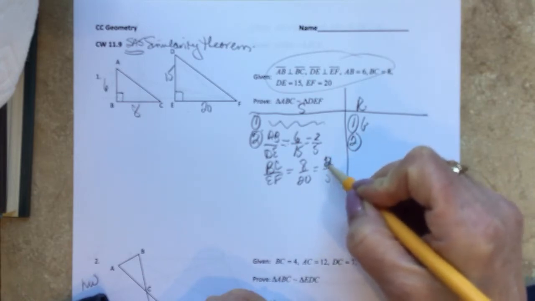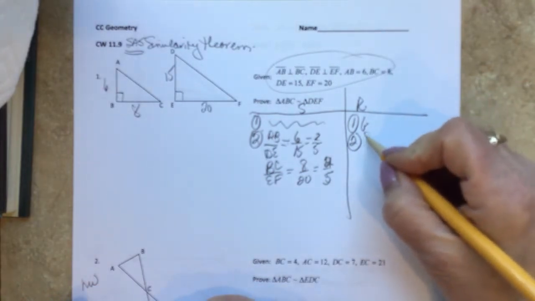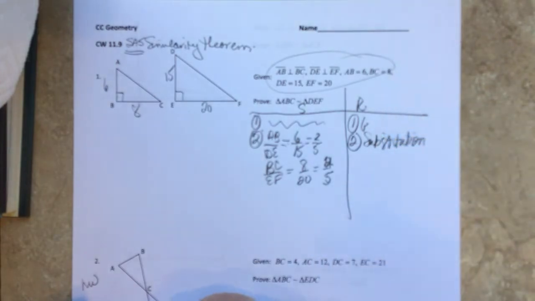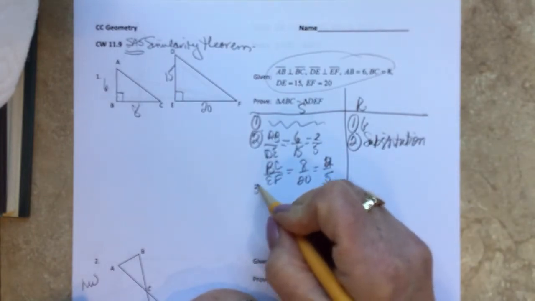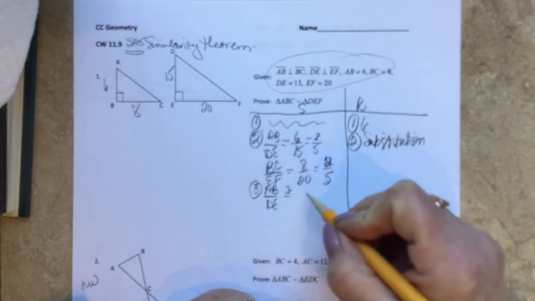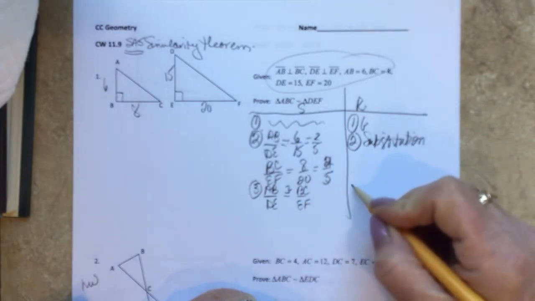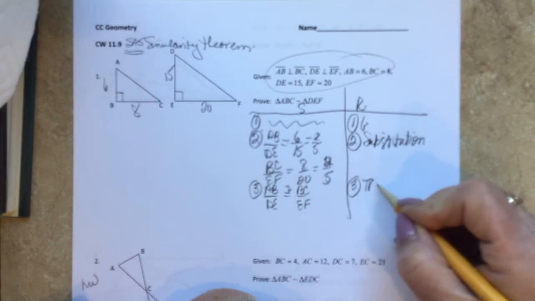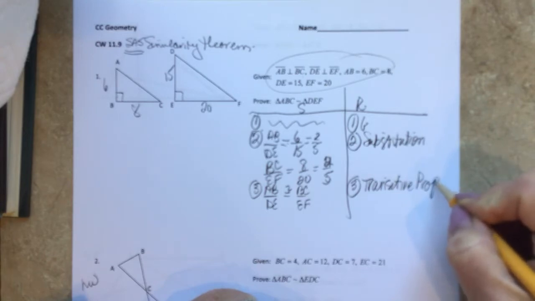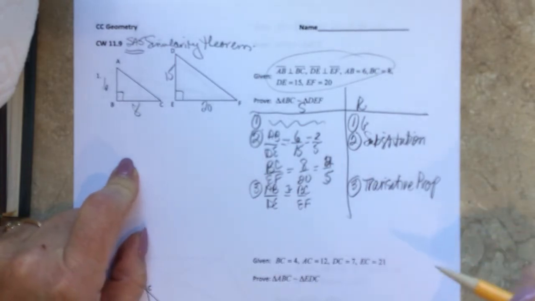2 to 5. In my head, I was dividing by 4. And then you're going to just call that substitution. Now I'm going to say AB to DE is congruent to BC to EF, and I linked them together, so that's my transitive property. Okay, so I took care of the 2 pairs of corresponding sides.